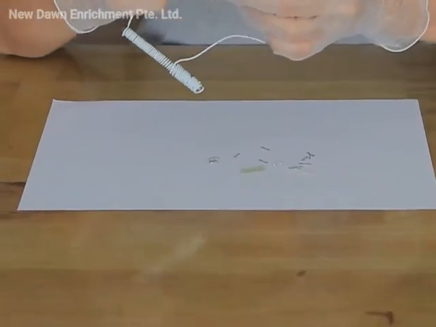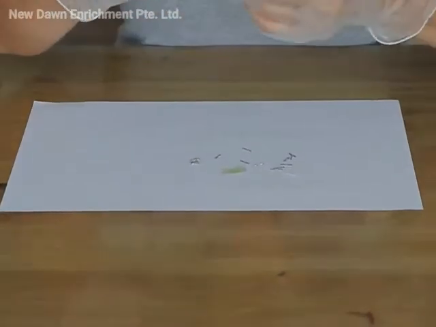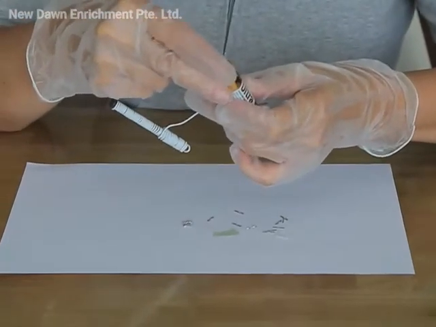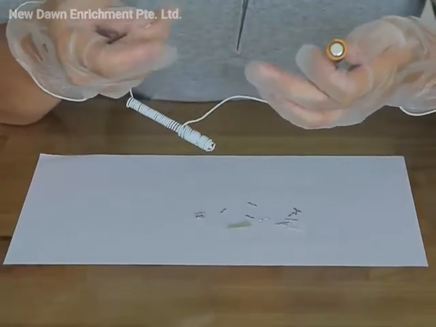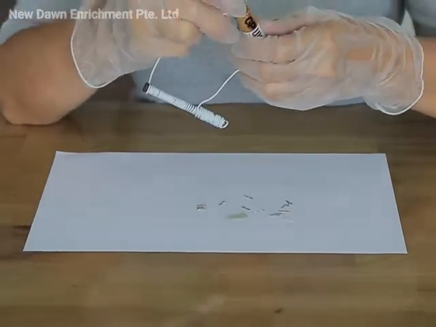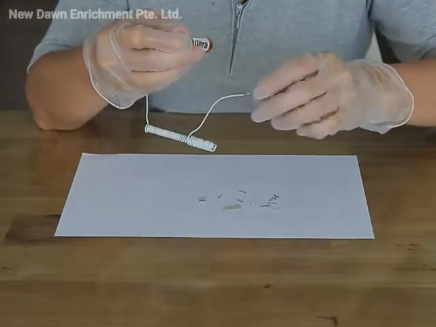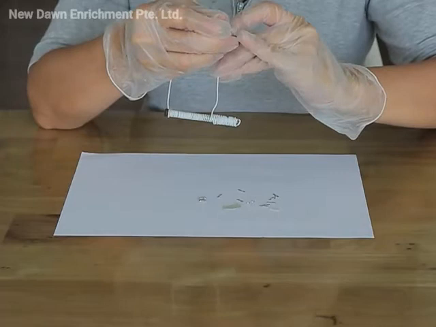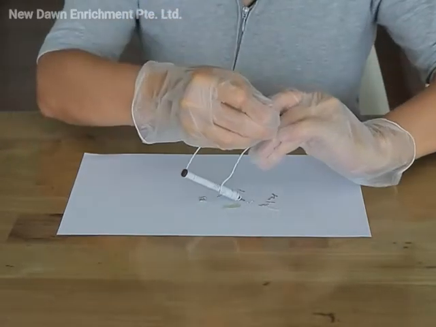Okay. So I'll connect the wires to the terminals of the battery, and I'm wearing gloves because sometimes the wires can get quite hot. So I just want to protect myself from getting uncomfortable. Okay, let's see.